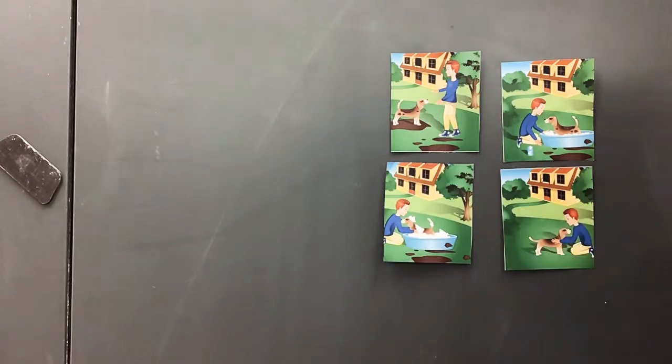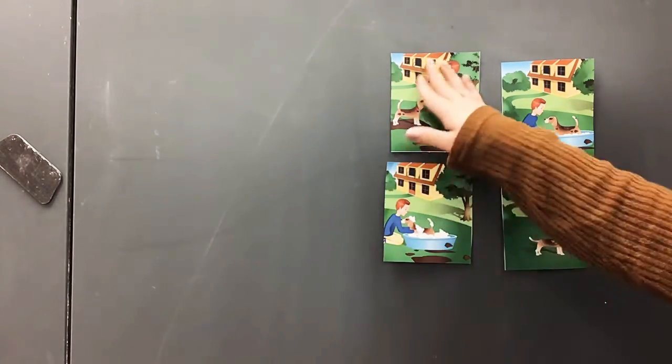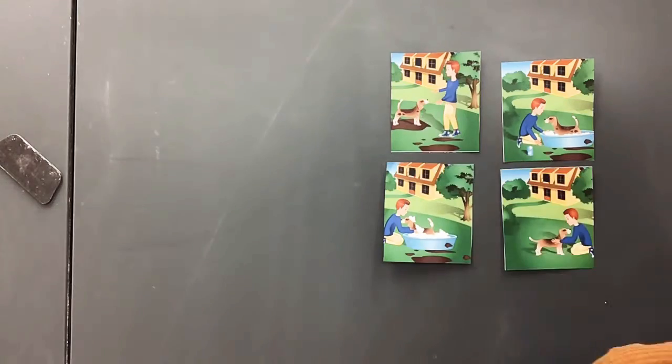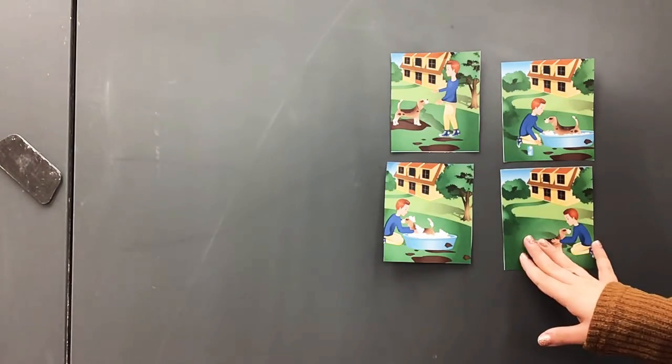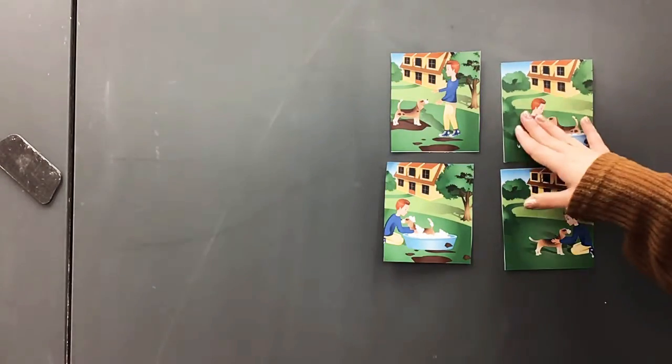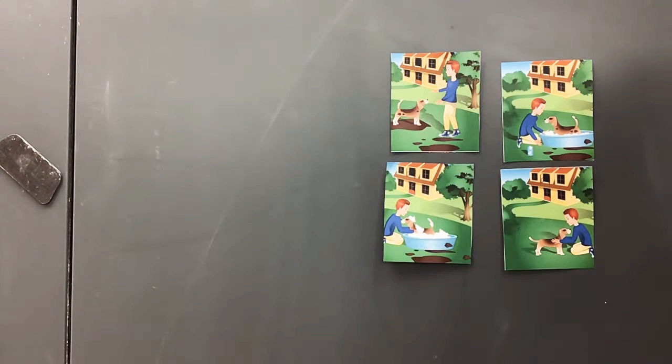Which picture is first? Does he get muddy first? Does he get clean first? Do we put him in the water first, or do we put soap on him first? Which one comes first?